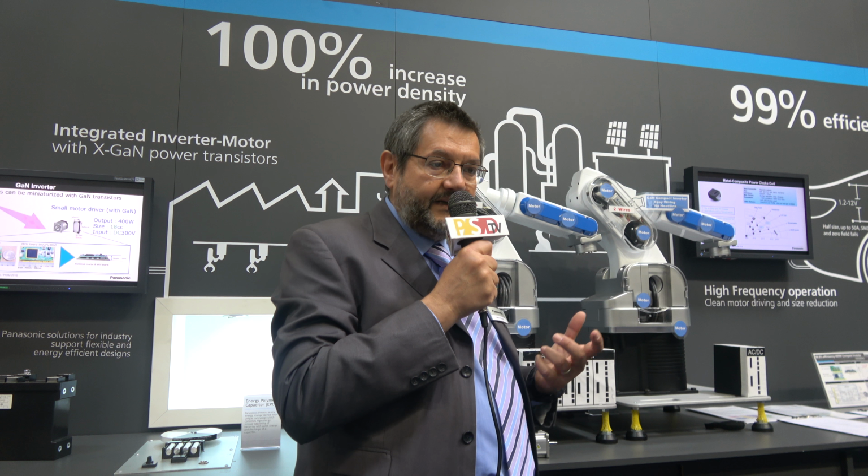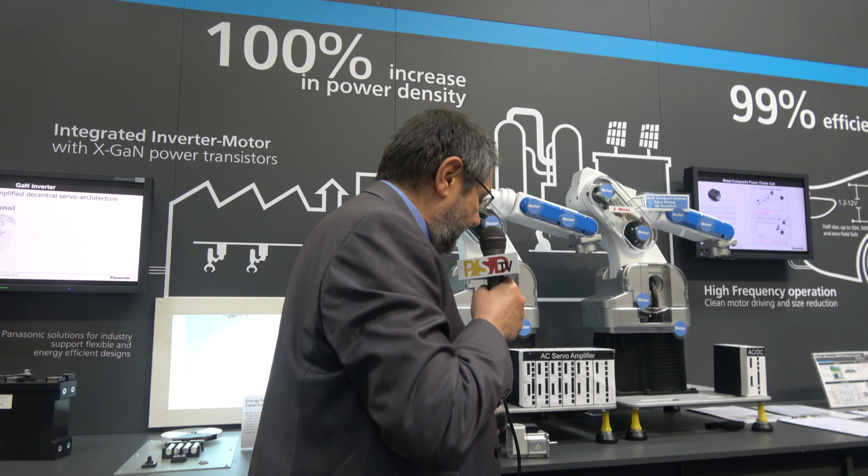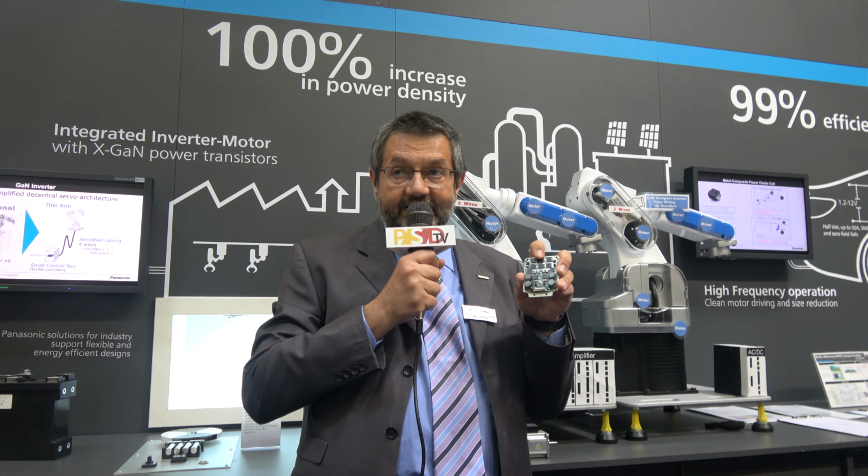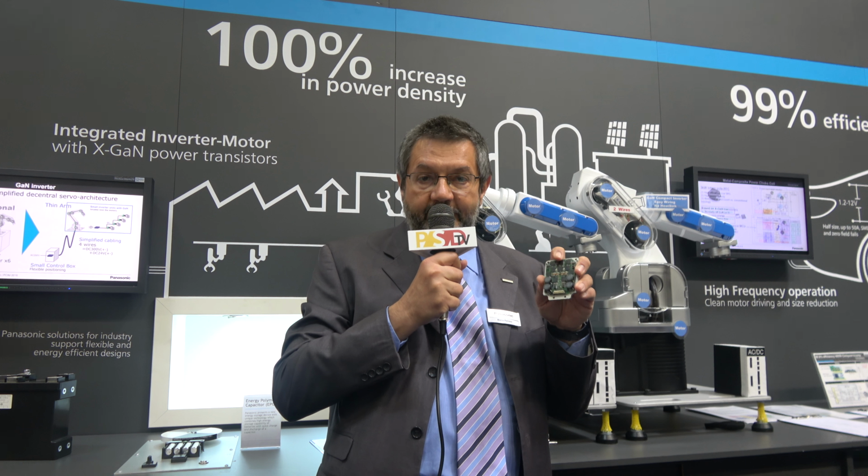The advantage of using GaN, because of the high efficiency and the miniaturization that can be achieved, allows to reduce the size of the motor driver. And that's exactly the application that I'd like to show you. A motor driver can be implemented in a single board like this, and you recognize here 6 devices, which are the 6 GaN to implement the 3-phase bridge.